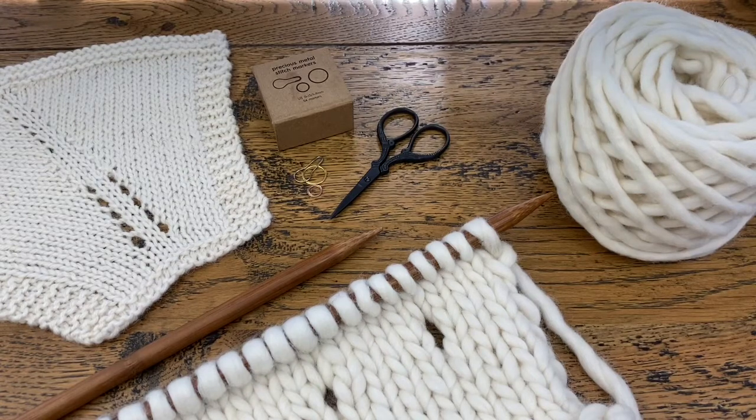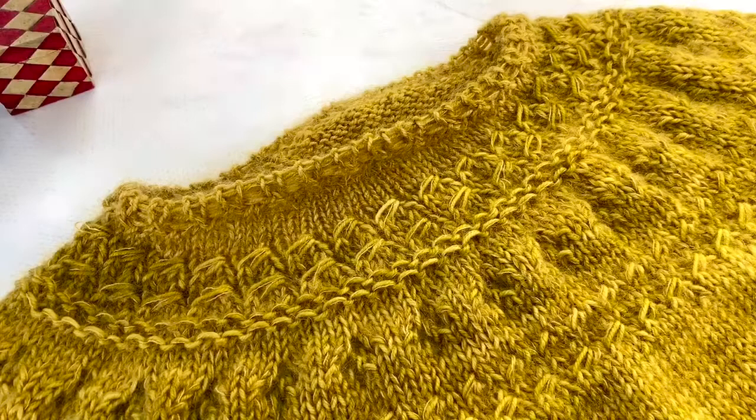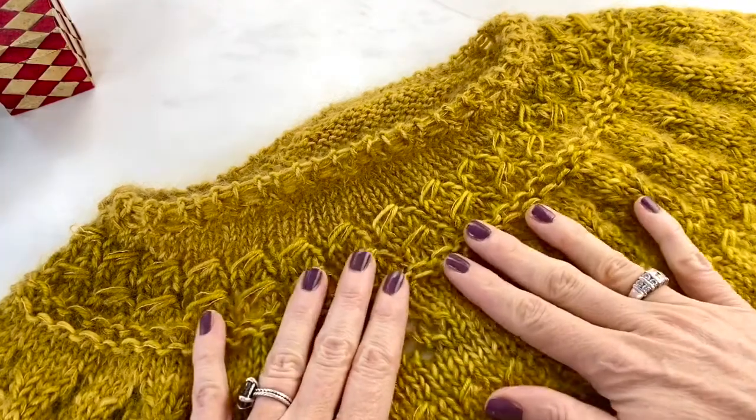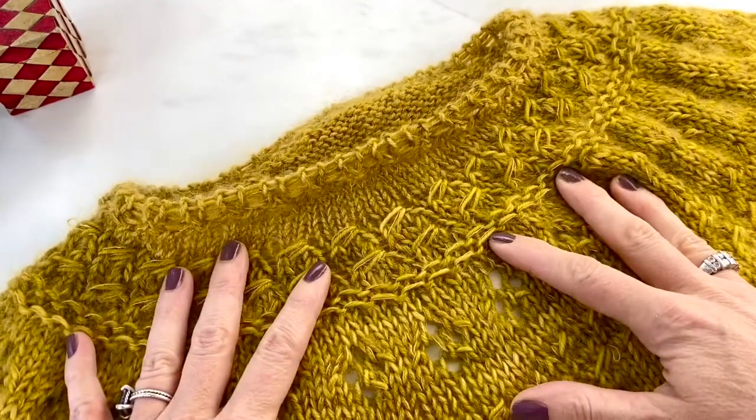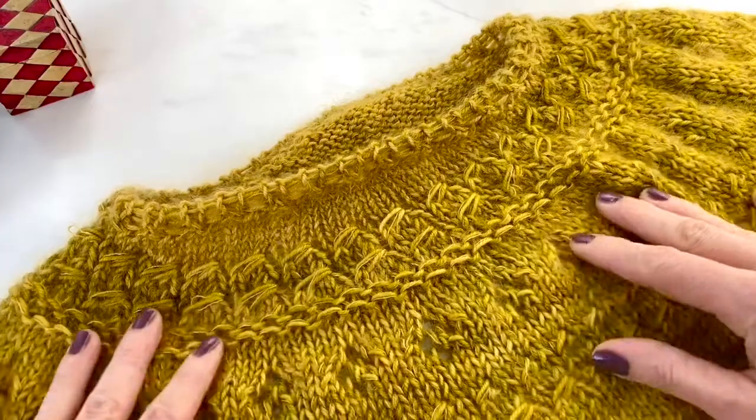This tutorial is on yarn over increases. They're a decorative way to make an increase in your work. They're often used in sweater patterns, such as this ranunculus sweater. They can be combined in different ways to make a nice decorative pattern in your work.